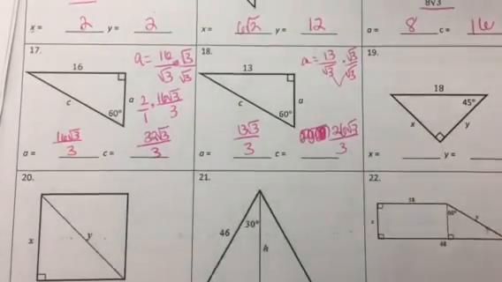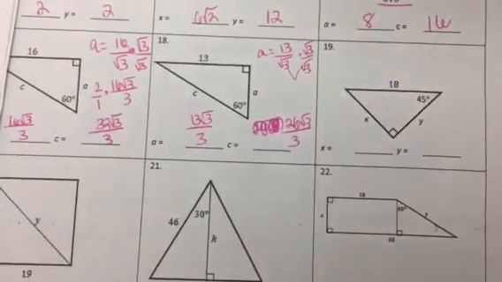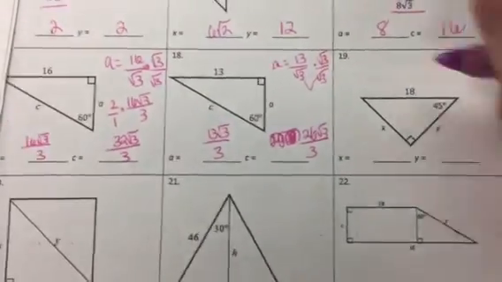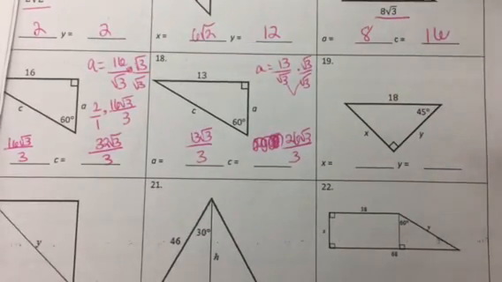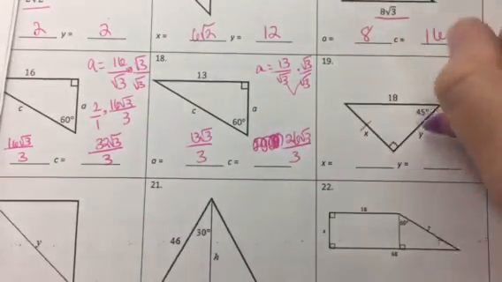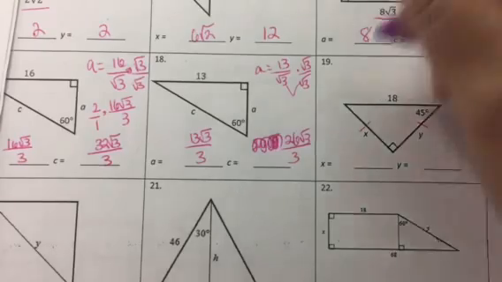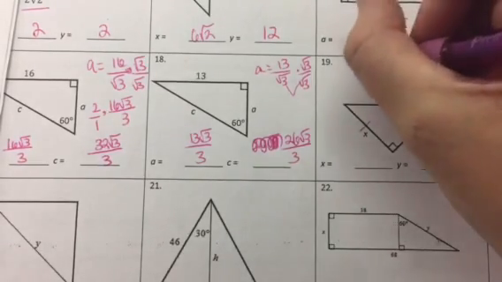All right, 19. Easier, right? Because it's 45, 45, 90. Except no, it's not, because the hypotenuse is a whole number. But it's not that much harder. We know x and y are the same. So we only have to do one operation, or one series of operations.